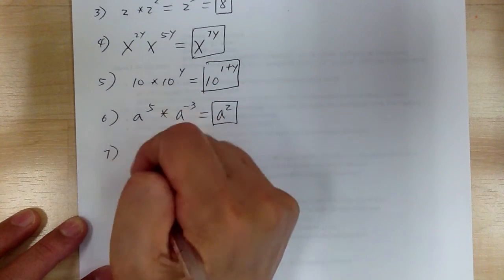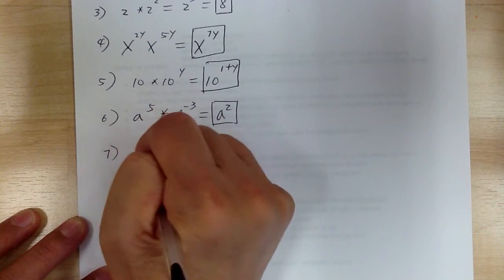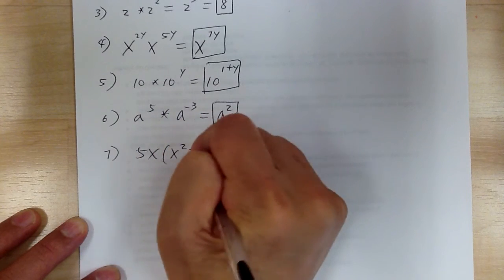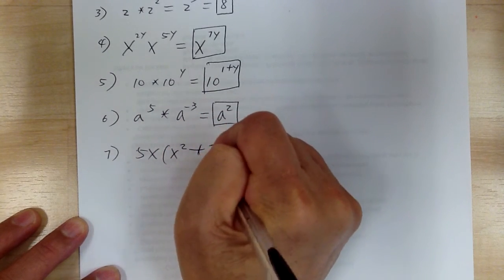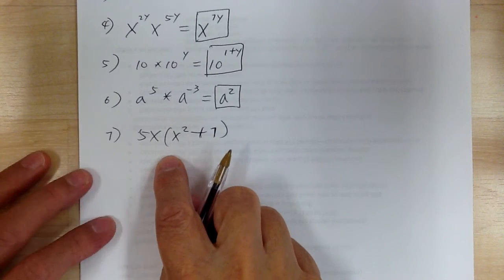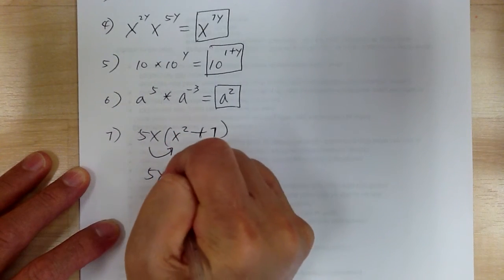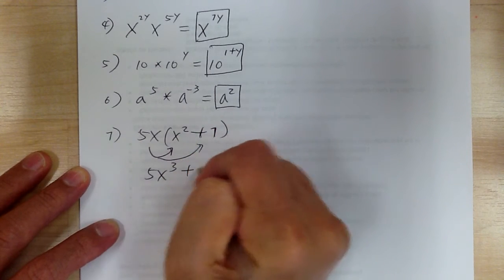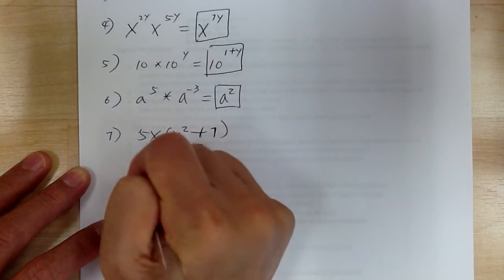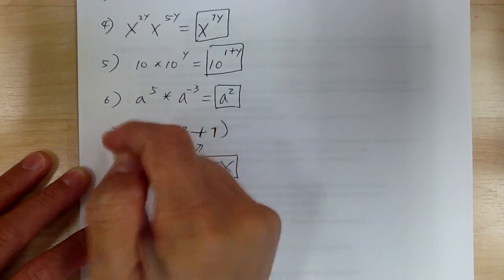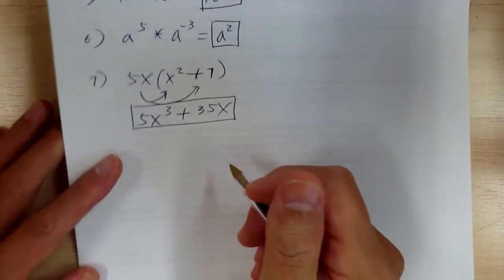Okay, number 7. You got 5x times x squared plus 7. So this one you need to apply the distributive property. So you multiply, you get 5x to the 3. You multiply, you get plus 35x. Okay, and that's it. So distributive property.